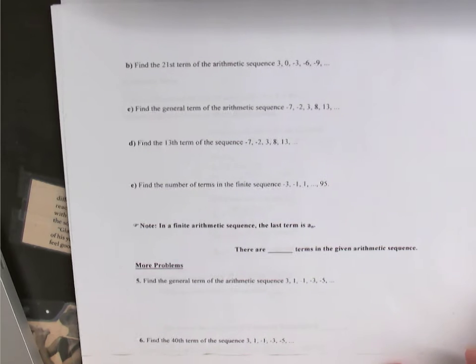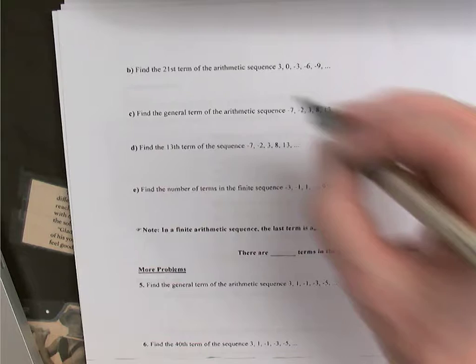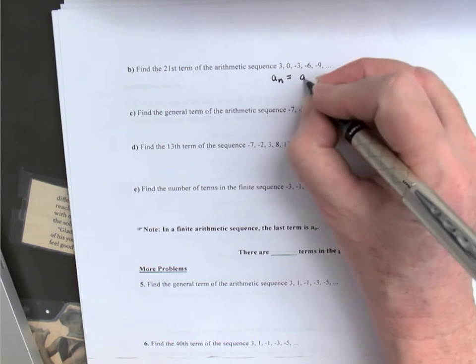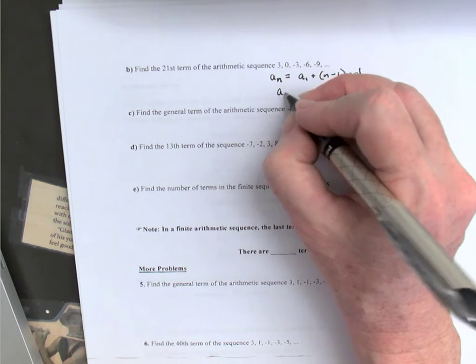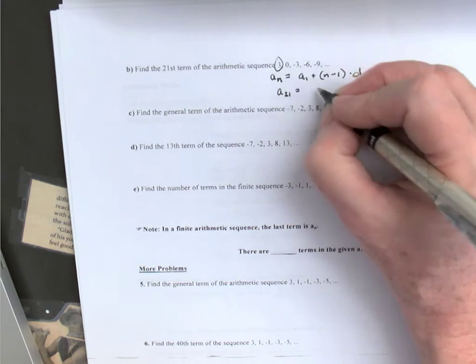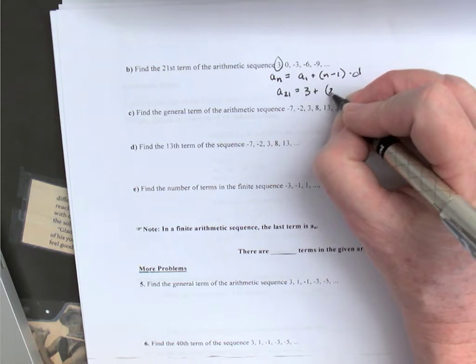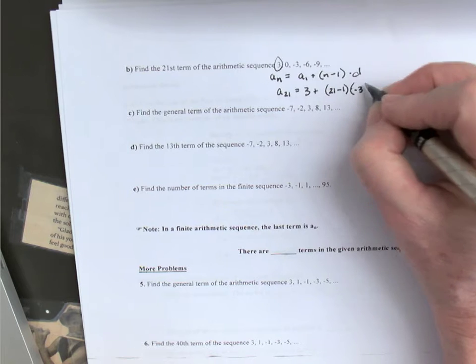For B, we know we're looking for the 21st term, and this is arithmetic. So whenever I'm looking for the 21st term, I'm going to use a sub n equals a sub 1 plus n minus 1 times d. I'm looking for a sub 21. A sub 1 is the first term. That's 3. N is 21, so this will become 21 minus 1. And we know that d is negative 3.